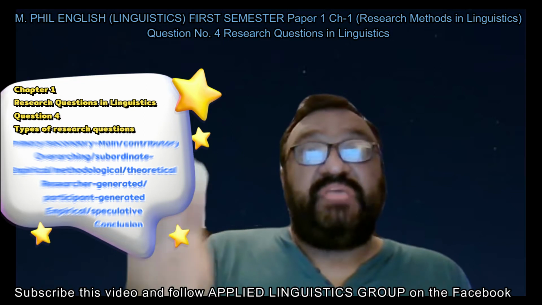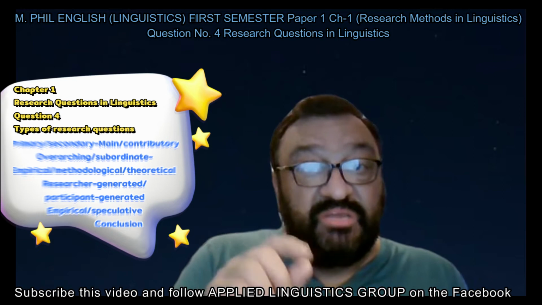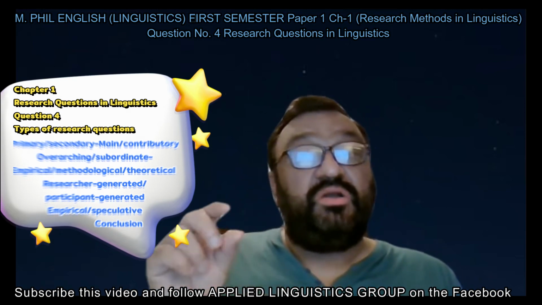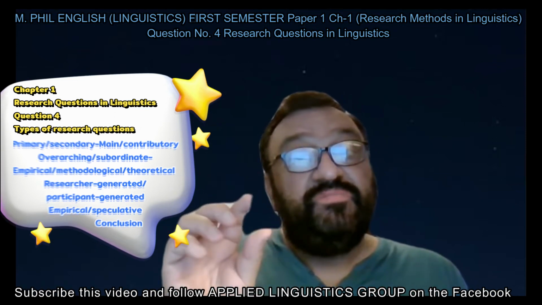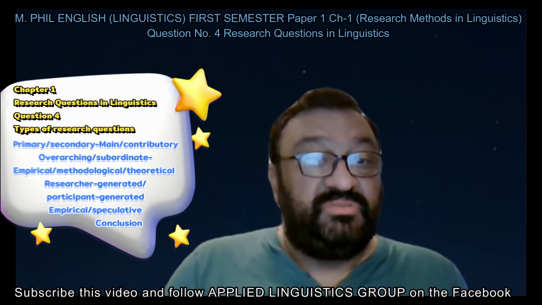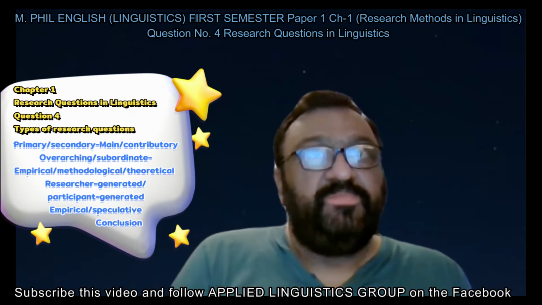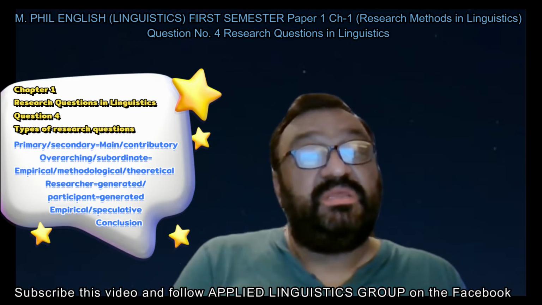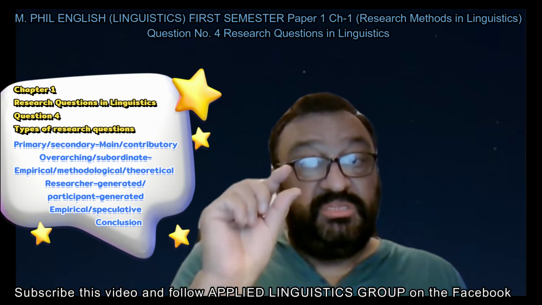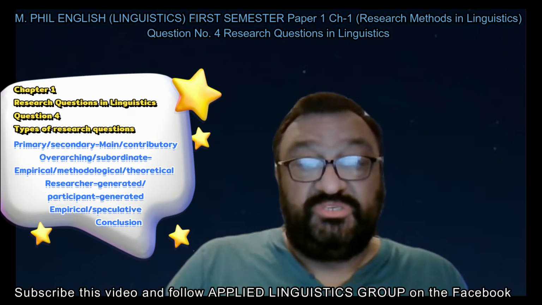For example, primary or secondary. Quite simply, some research questions might be more important than others in terms of the focus of the study, or simply the quality and quantity of data collected, selected, or elicited to address a given research question. That's why I say primary or secondary. Then main, or we can say contributory. It may not be possible to answer your main research question until an earlier contributory research question has been answered. That's very important. That's why I call it main and contributory research question.